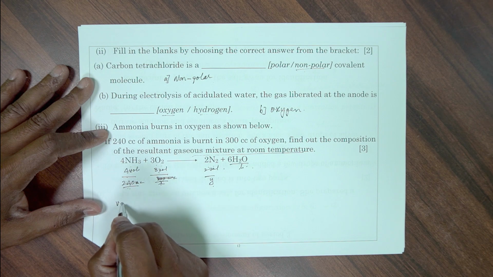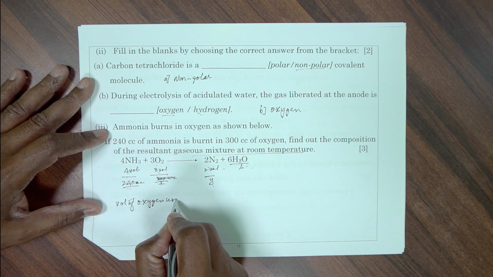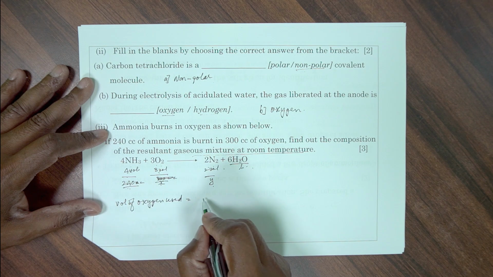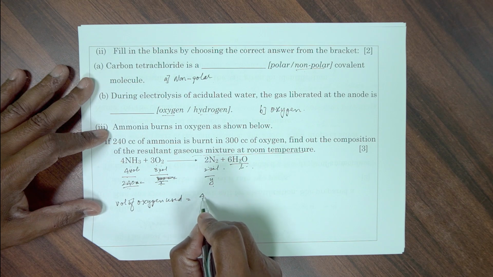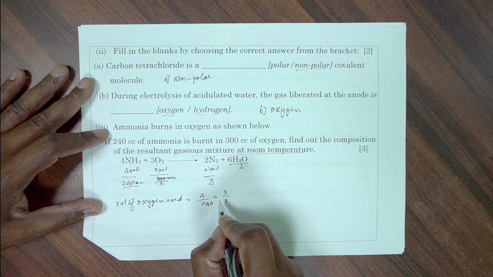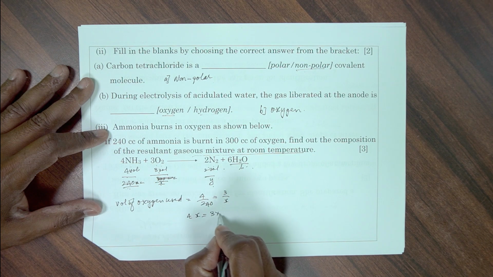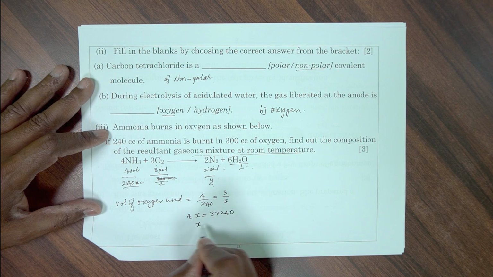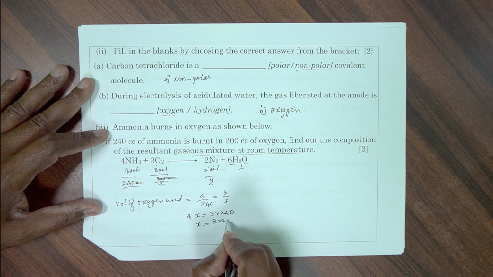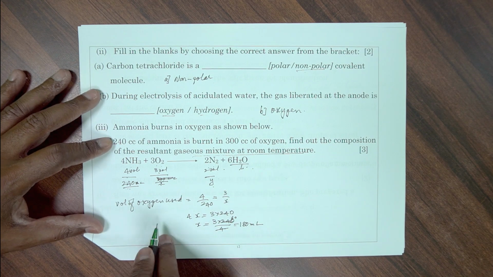So volume of oxygen used: 4 upon 240 is equal to 3 upon X. Cross multiplying, we get 4X is equal to 3 into 240. So X is equal to 3 into 240 upon 4. So this will go 60, and that's equal to 180 ml of oxygen used.